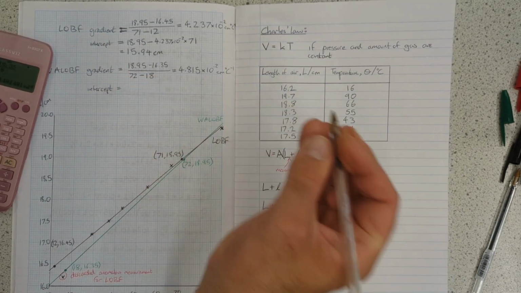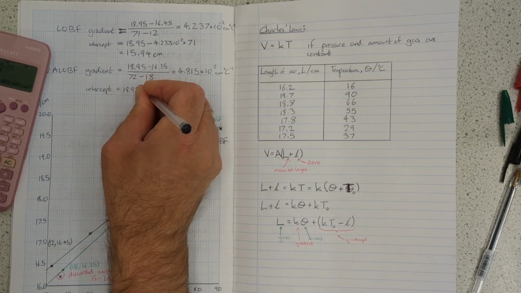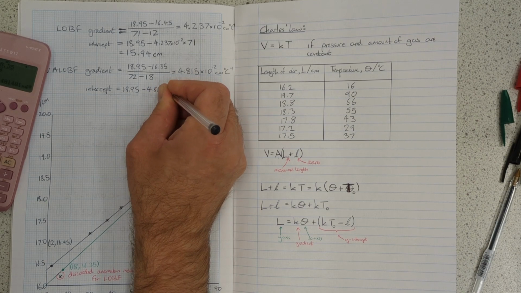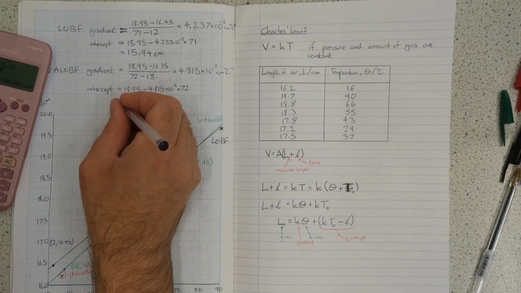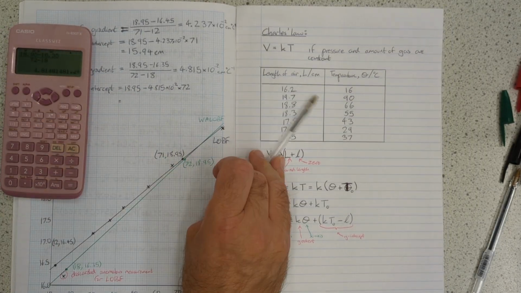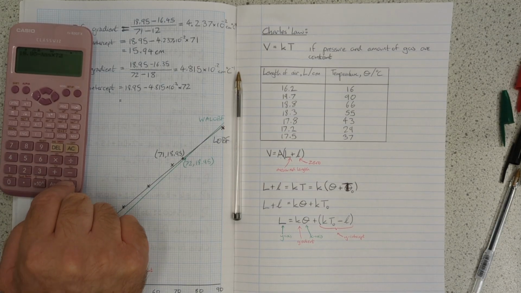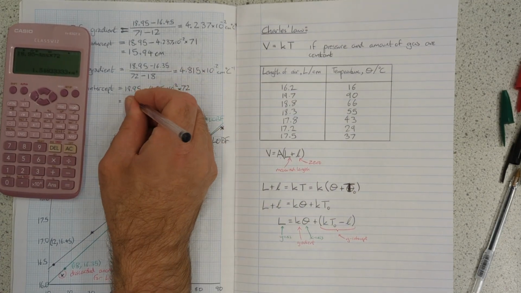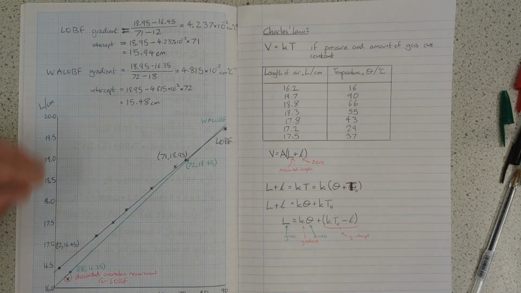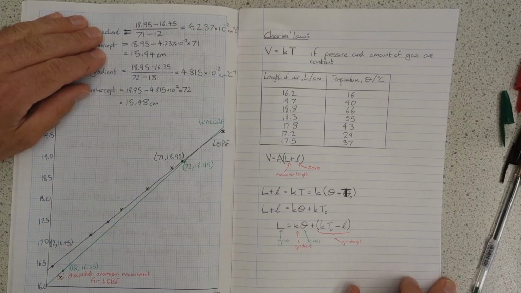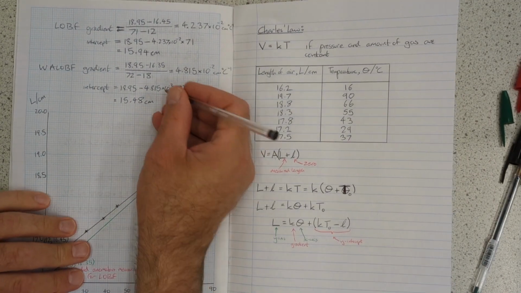And the intercept is going to be the y-axis value. Let's go with 18.95. Subtract the gradient, multiplied by the x-axis value. And that's going to be 18.95, subtract the answer times 72, 15.48 centimeters. So now I've got the data I need up here from the graph. I'm now going to go back over here and see if I can make sense of it. I suppose I better work out the uncertainty.